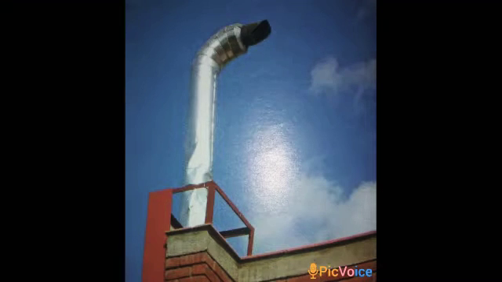Then smooth things reflect light better than rough things do. A highly polished surface such as a mirror reflects most of the light falling on it. Then a smooth metal pipe reflects light better than a rough wall does.